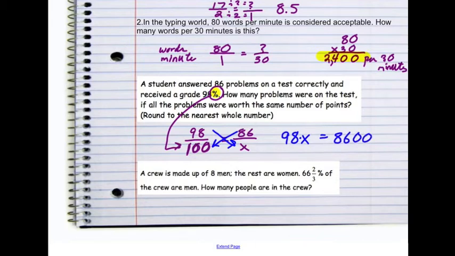We learned this fact a few videos ago when we talked about the cross product having to equal each other when we're looking at ratios. So what I know is that 98 multiplied by the number of questions on the test is going to equal 8,600.